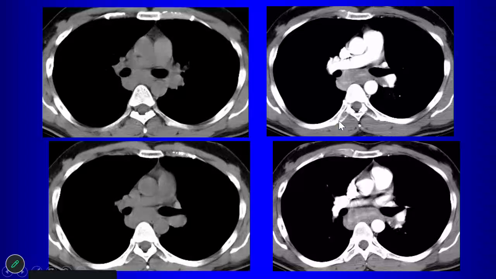Other things that you might consider, you could have a mass related to the esophagus, right? What kind of mass related to the esophagus might give you a lesion that looks like this? Well, the first thing you think of is carcinoma, but that usually gives you circumferential thickening of the esophagus.